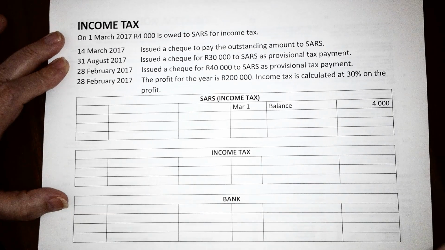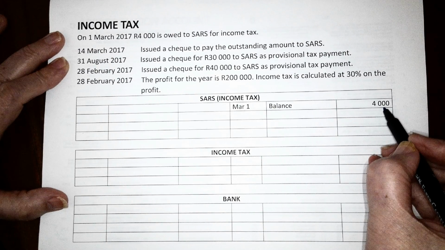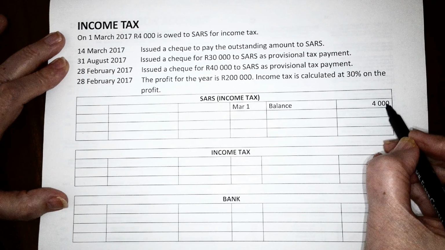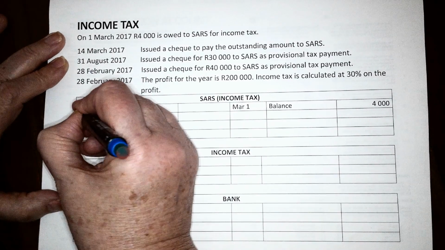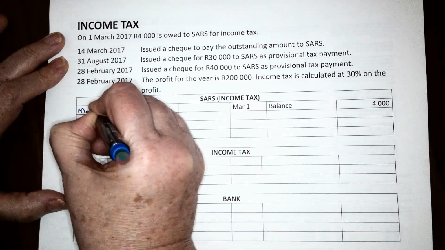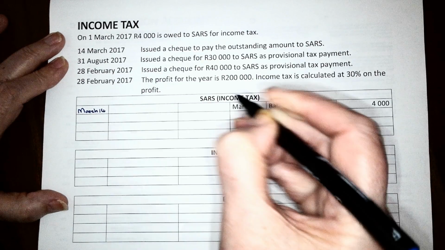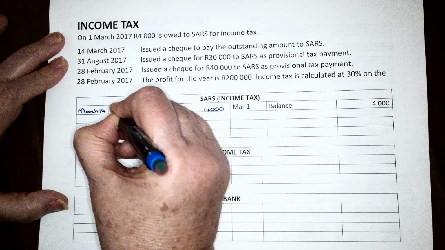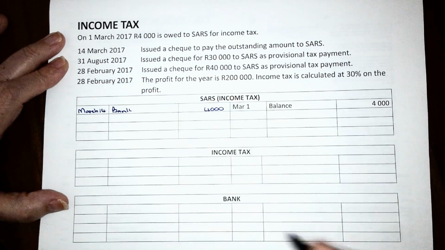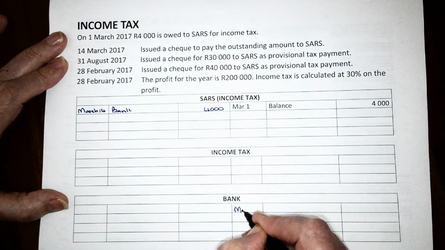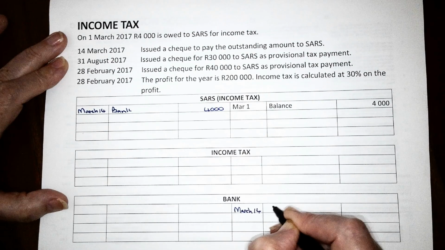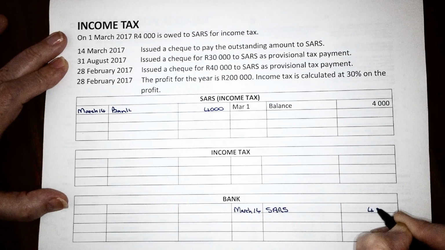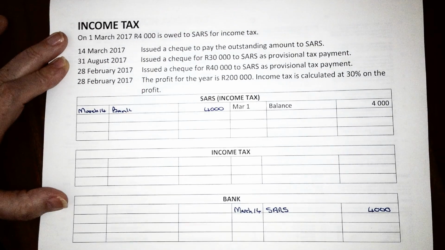So at the end of the previous year, the business did not pay enough money for income tax, therefore they owe 4,000 Rand. On the 14th of March, a check is issued for 4,000 Rand to pay out this outstanding amount. So we issue a check to reduce the debt, and we will indicate in the bank account that the money was paid out to SARS for income tax, 4,000 Rand. So that is the debt of the previous year.